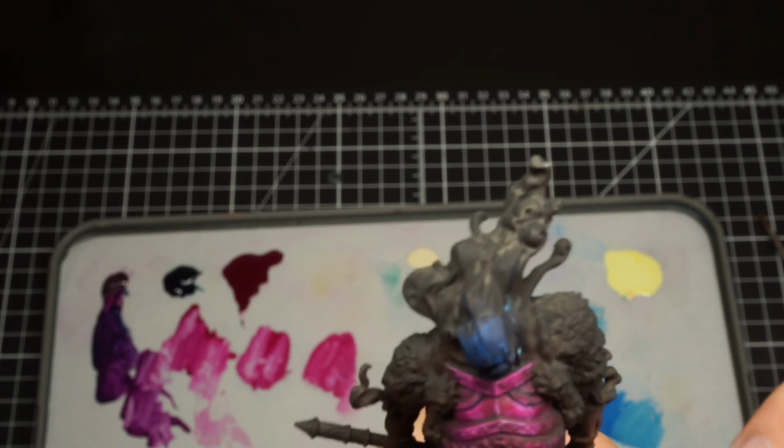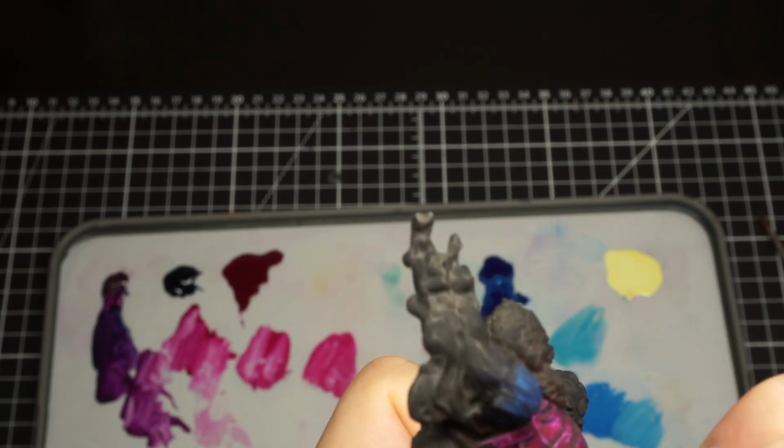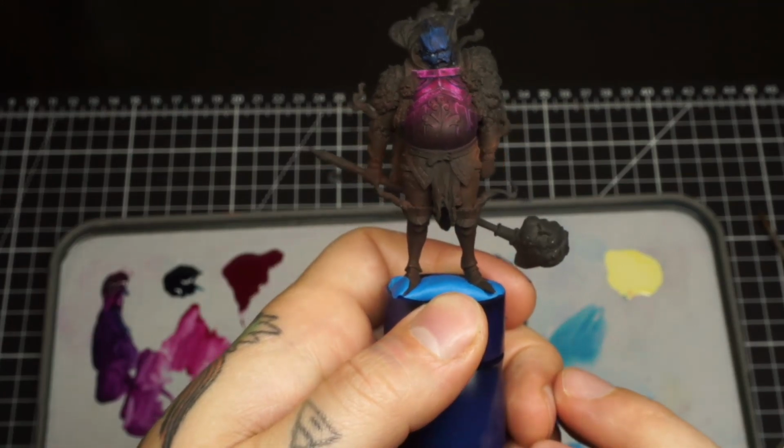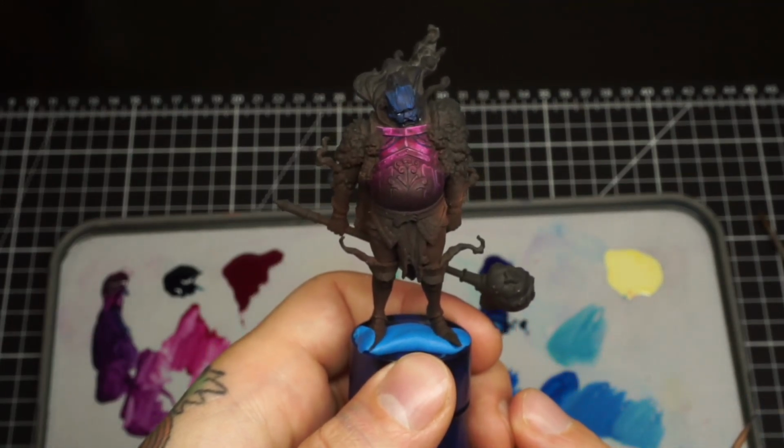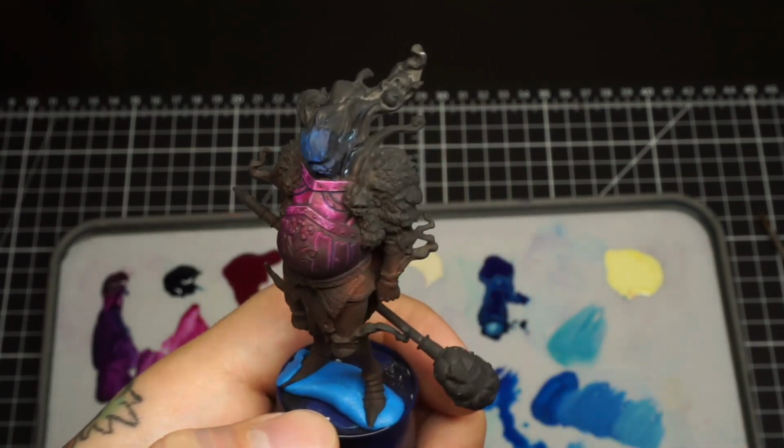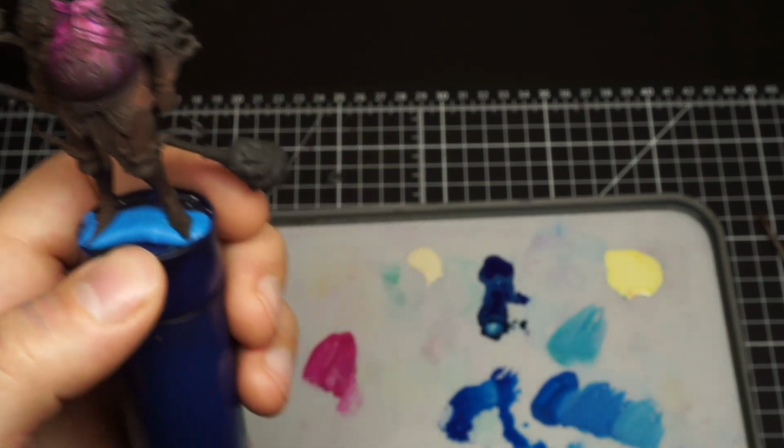Obviously, I usually do this at the very end instead of right now, but just for the sake of teaching, I think it'd be good to give you a look at how much more contrast that can give you and help define the different elements of it.